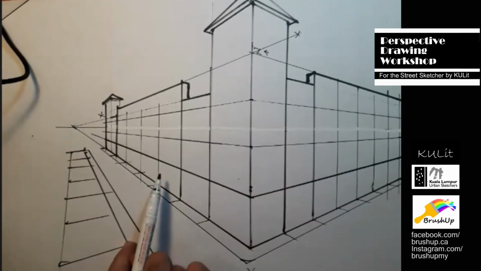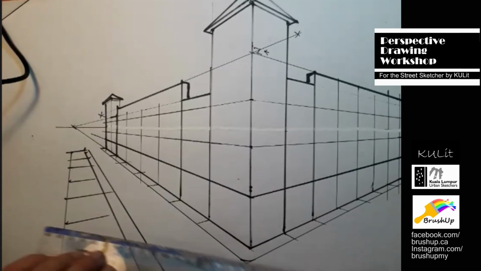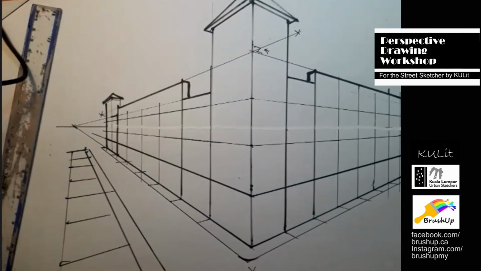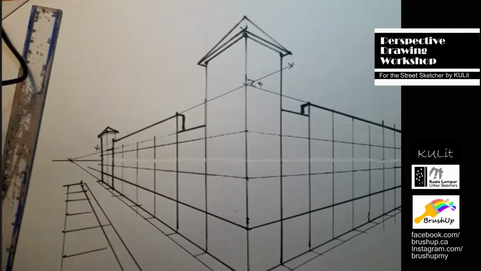This one will be car park. Okay, now you have a very nice pavement. You can make your building interesting.